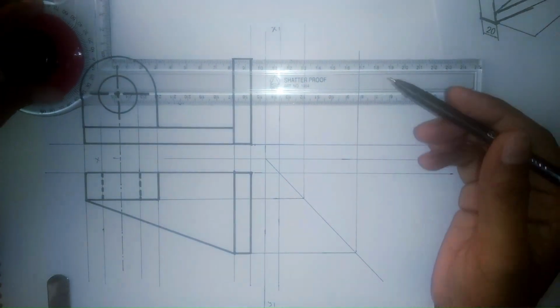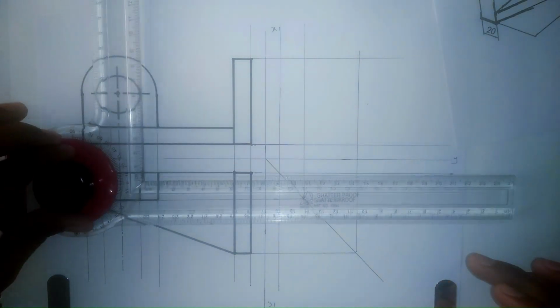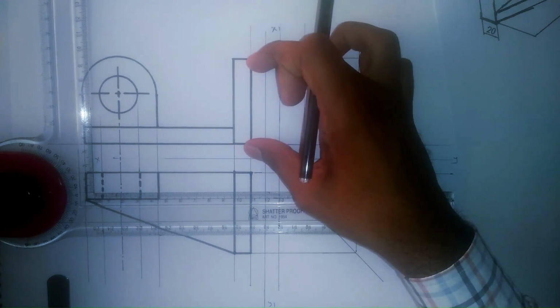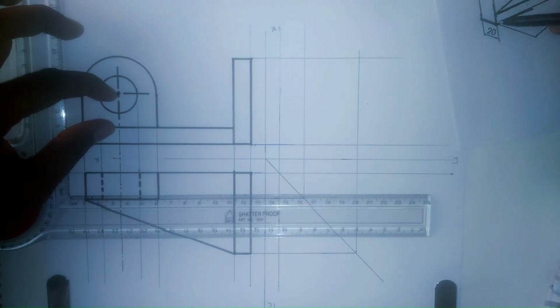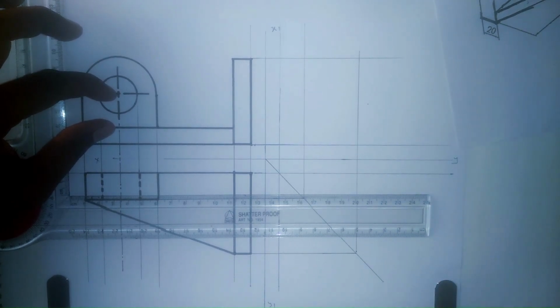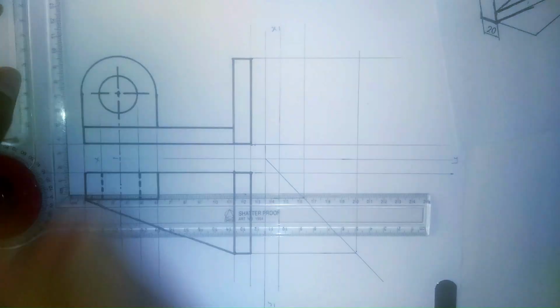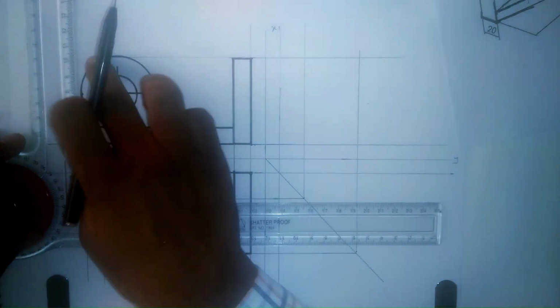Similarly, take the projection of front view. So this total height is 60, and this is 12 plus this is 12 plus this center it is 23, means 12 plus 23 it is 35, plus this height it is 25 as radius is 25. So 35 plus 25 it is 60. So this height and this height is same. So projection of this will be coinciding. So it is coinciding. So projection of this side and this will be coinciding.